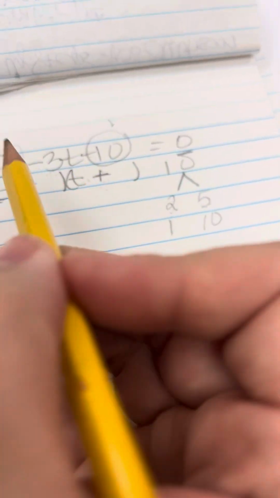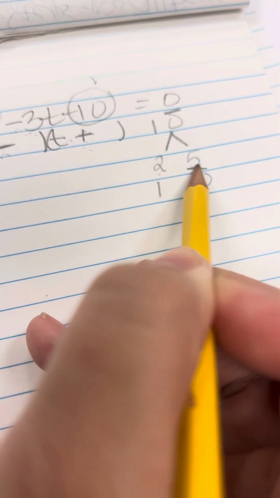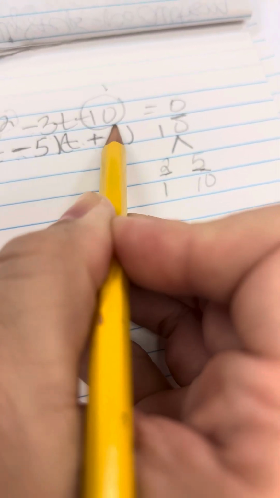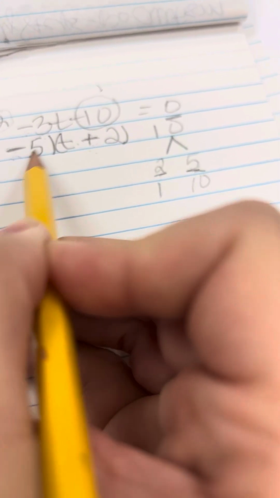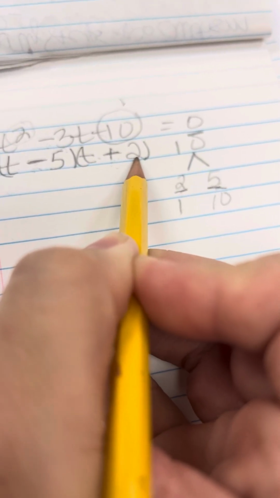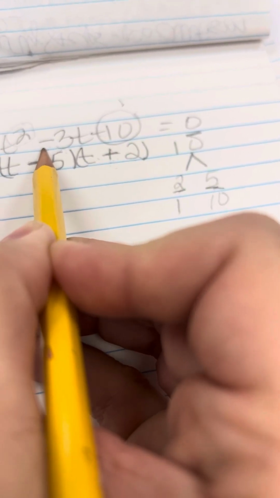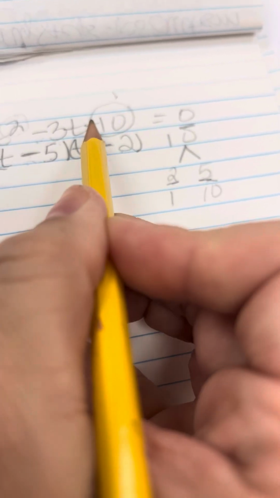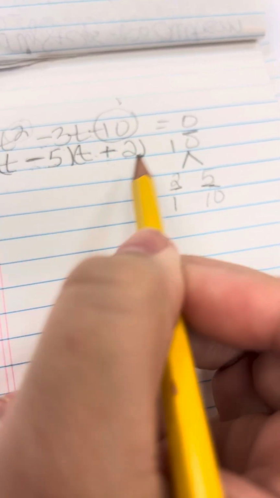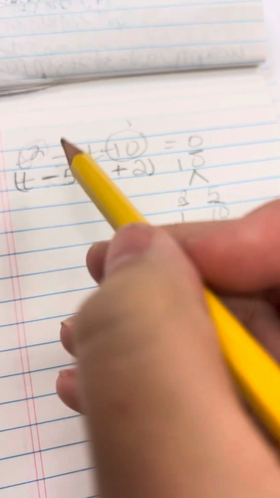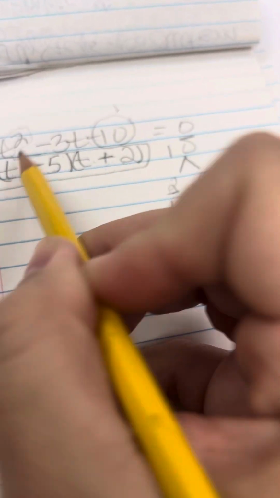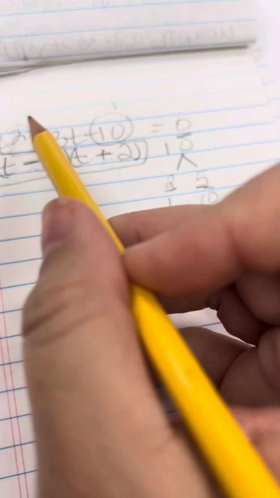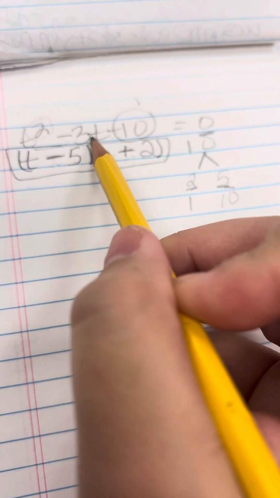So I need the number to be negative, which means my larger number is going to be negative. And my smaller number is going to be positive. So now if I said negative 5 plus 2, that gives me negative 3. And 5 times 2 is 10. Negative 5 times positive 2 is negative 10. They all go together. This is completely factored. If I were to redo it and apply FOIL, it's going to give me this answer.